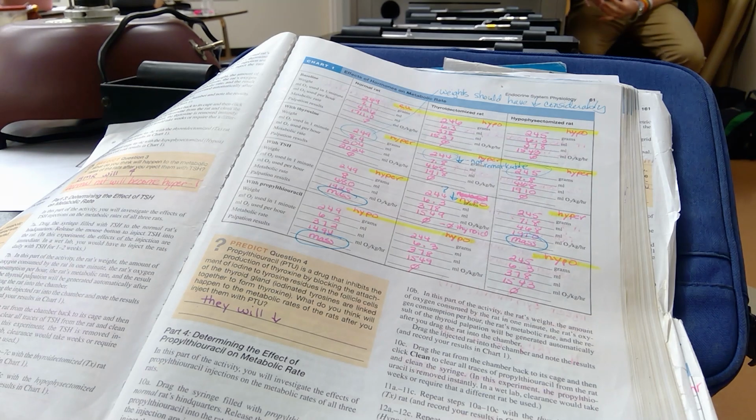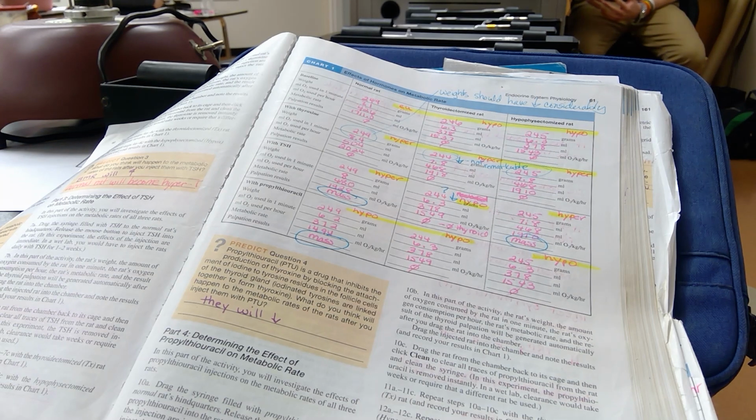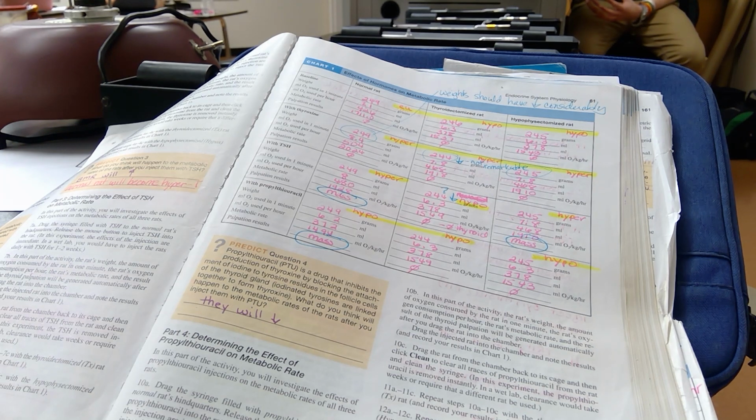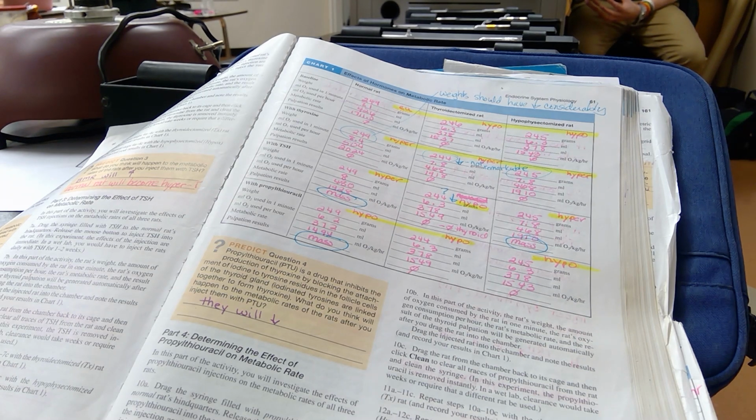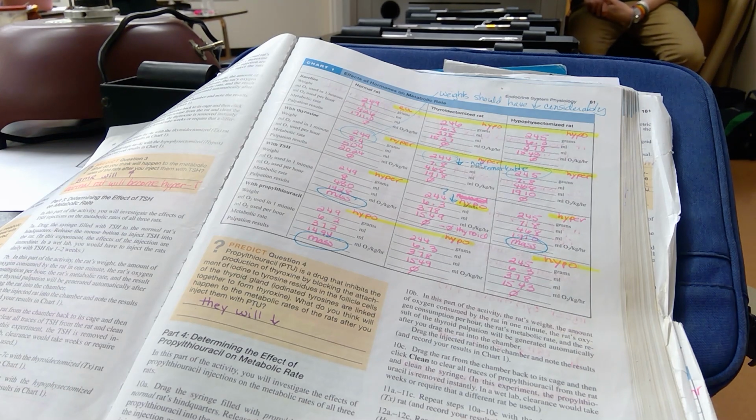The normal rat had a higher metabolic rate than the other 2. The other 2 had hypothyroidism. They had a lower metabolic rate because either they were missing the thyroid gland itself, or the thyroid gland was not getting TSH because the pituitary gland was missing. Any questions on that one? Okay, so that's our baseline read. And in the review questions, they frequently asked you to compare the rats in the following experiments compared to their baseline or compared to the normal rat's baseline.